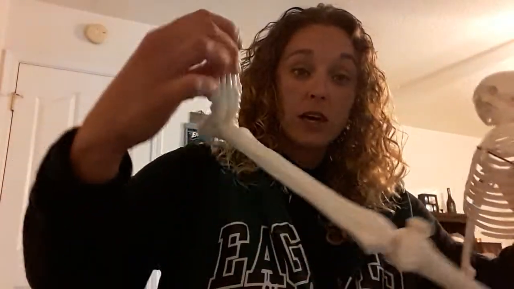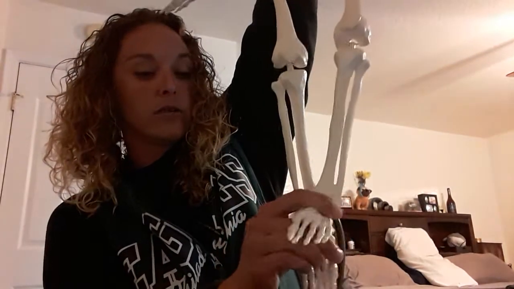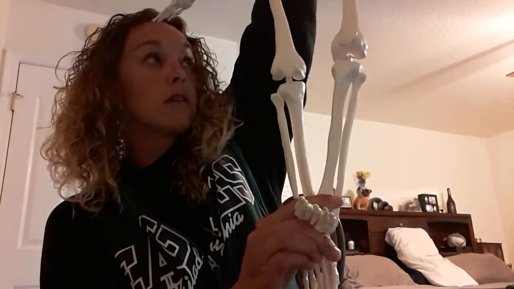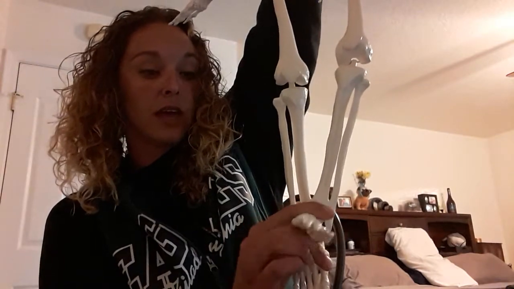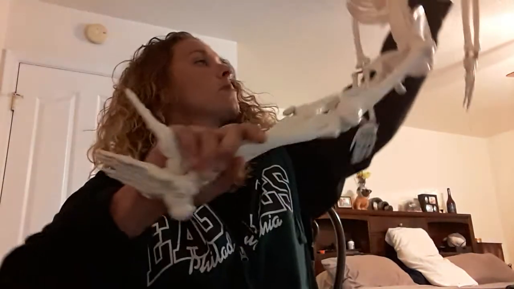Also, you have the tarsals as another example down here. Those are 7 bones. They help with the ankle. And they do the same thing that the carpals do, stability and support while allowing some movement. So that's short bones. If I set down my skeleton just right.